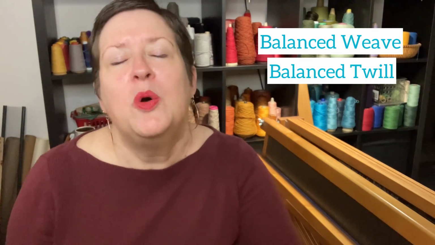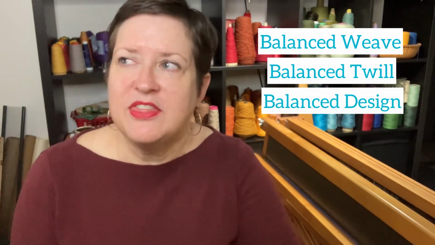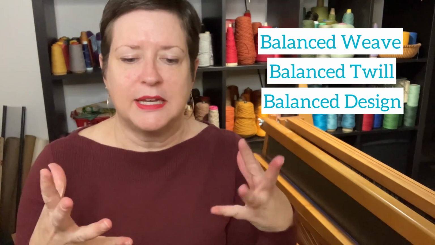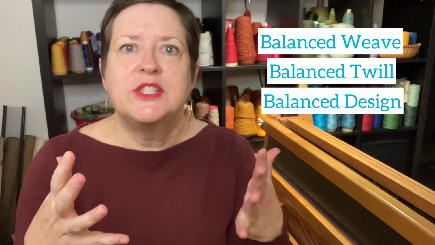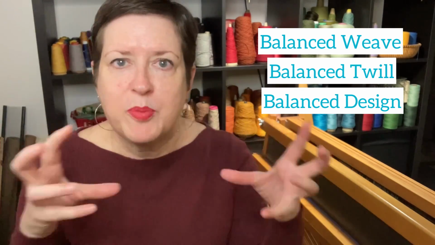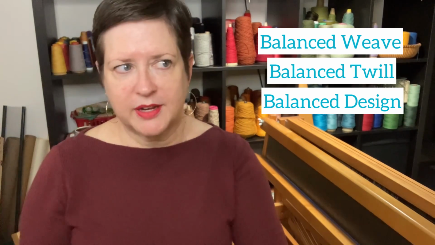And lastly, we talk about a balanced design, and that is all the visual components. How does your fabric look? Is it symmetrical from right to left? Is the draft done such that you actually complete the repeat on both edges of your fabric?